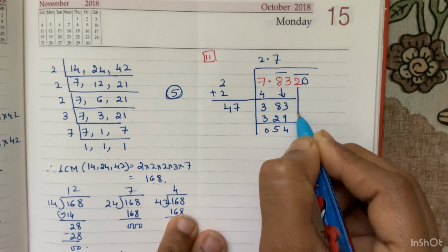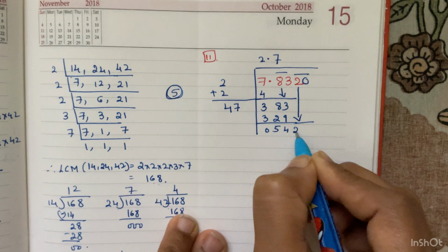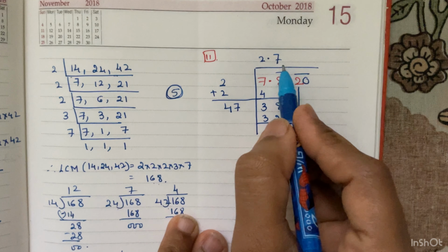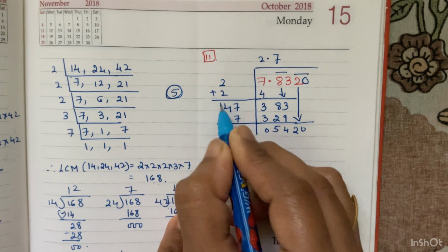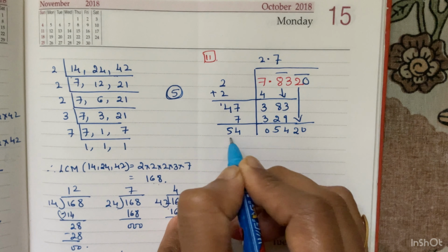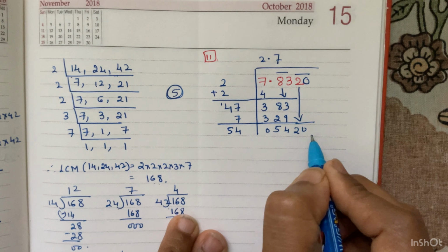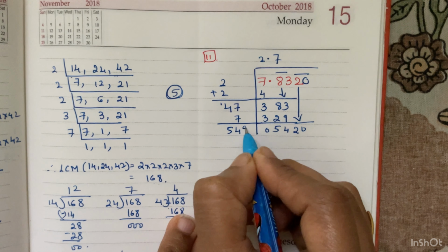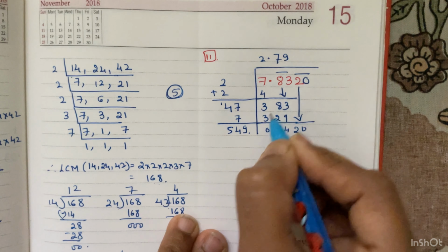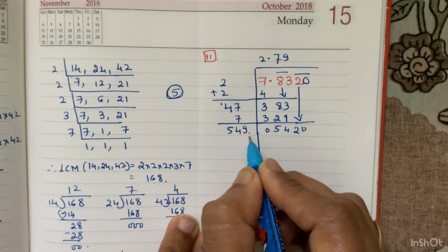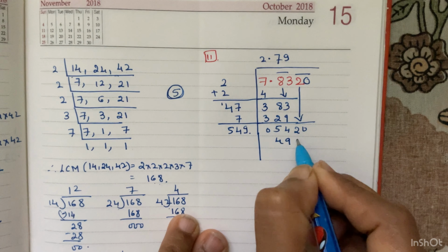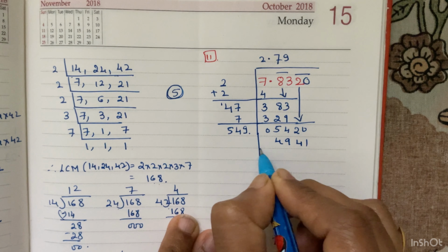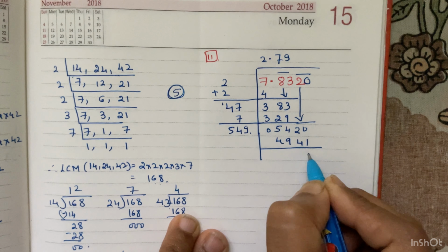Now let me take this pair down. So I'll have now 5420. This 7 we need to add here. So 7 plus 7 is 14. 1 plus 4 is 5. So we have here 54. Now to do the division of this number, I'm going to take the number 9. The same number we need to write here, 9. Okay. Now see here 549 9s I'll have 4941. Okay.